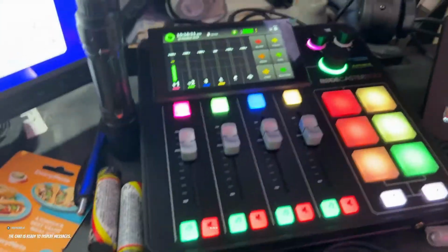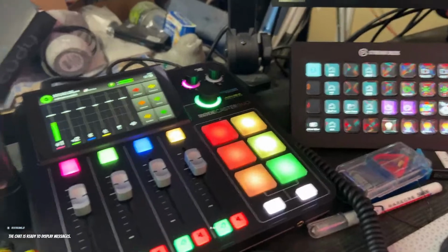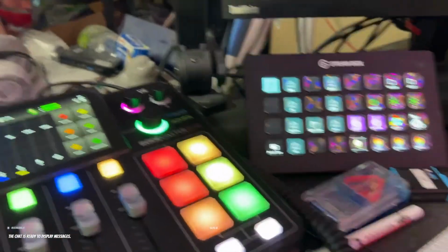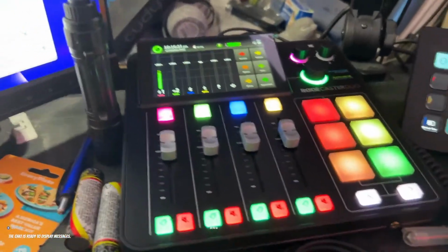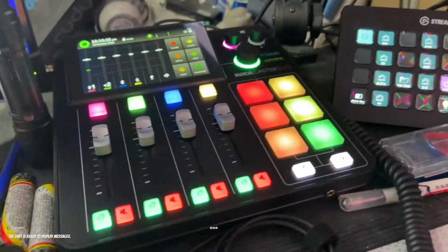I got a bunch of apps to update. I will ignore them for now. Let us switch. Look at that sexy setup. Got my Rodecaster and my Stream Deck. I think it's so cool.